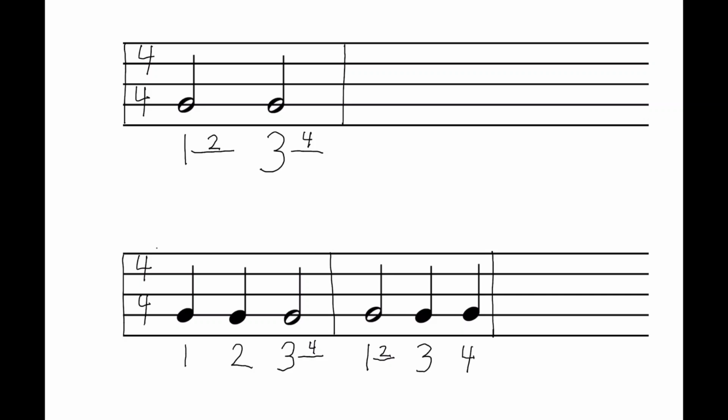Notice how in both measures we counted all the way up to 4, even if sometimes some of the numbers were on the line. And we were counting quarter notes. 1, 2, half note equals 2 quarter notes, 3 and 4. Half note is 2 quarter notes, 1, 2, quarter note by itself, beat 3, quarter note by itself, beat 4.